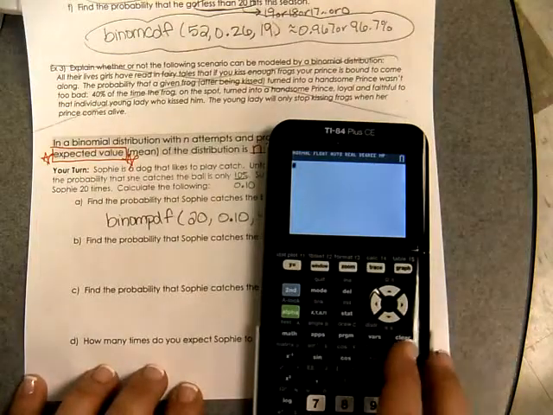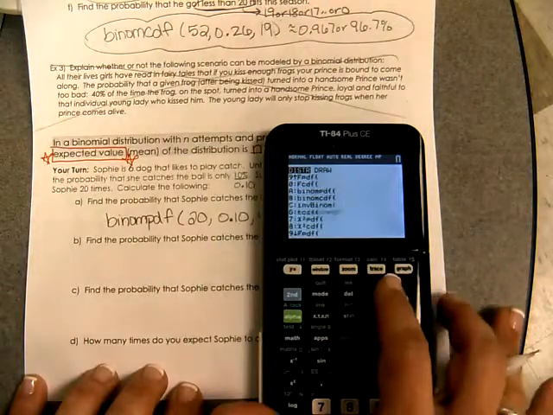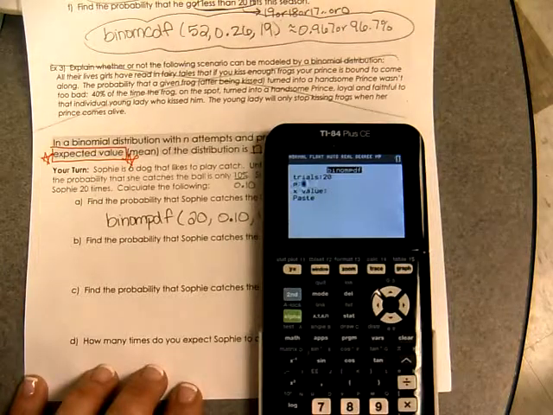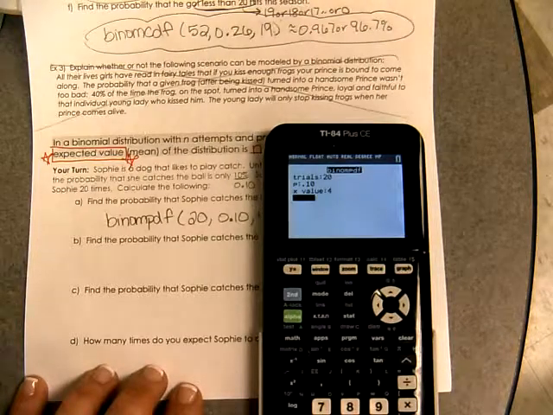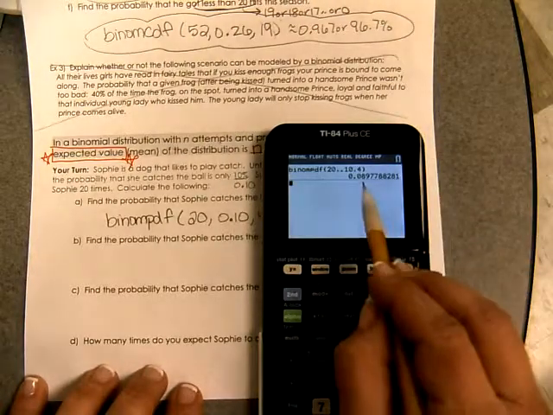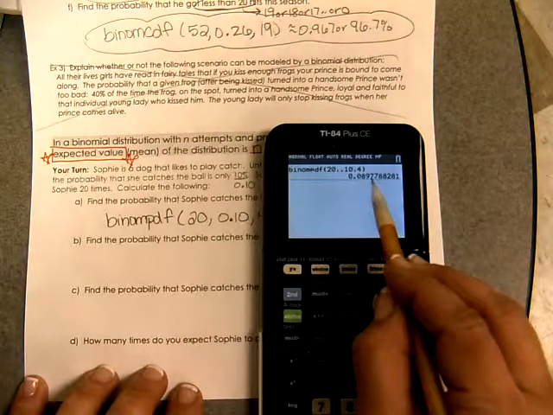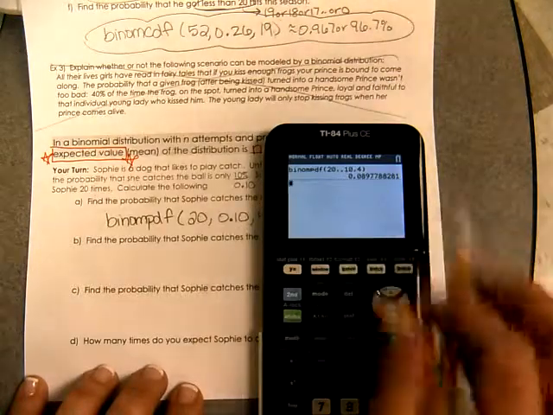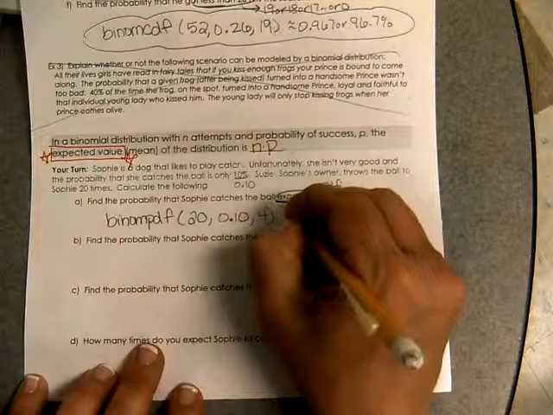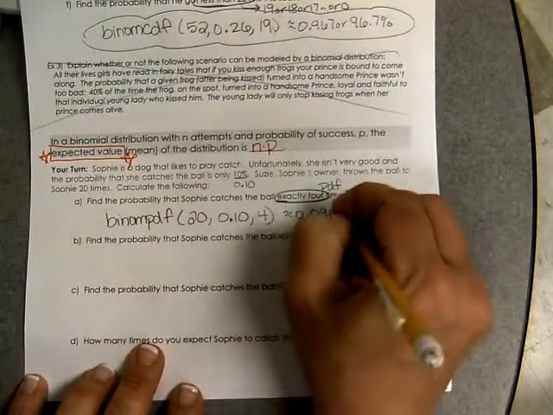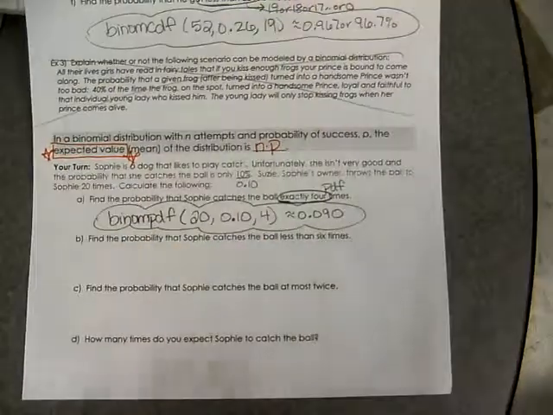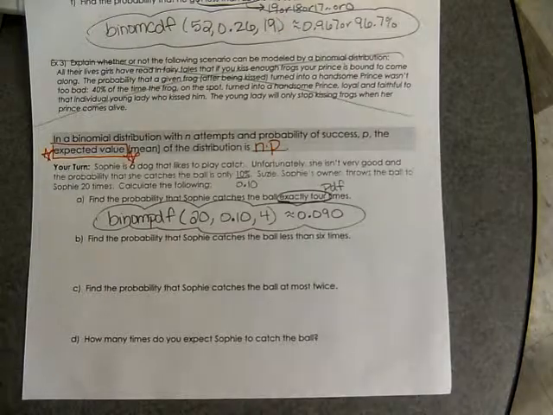And if we use the binomial PDF function, we'd go to second vars to binomial PDF. Now there are 20 trials, a probability of 0.10, and the x value is 4. If I go to 3 decimal places, that 7 tells me to bump the 9 up. So that 0.0897 and so on, if we round to 3 decimal places, becomes 0.090. I know we're not very comfortable putting zeros on the ends, but that really is the correct way to round to 3 decimal places.